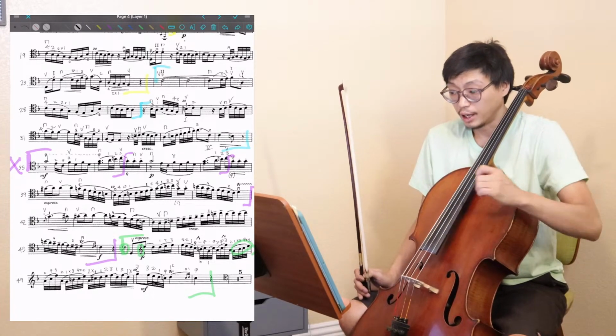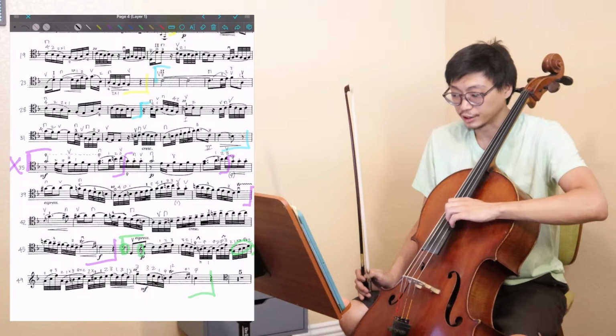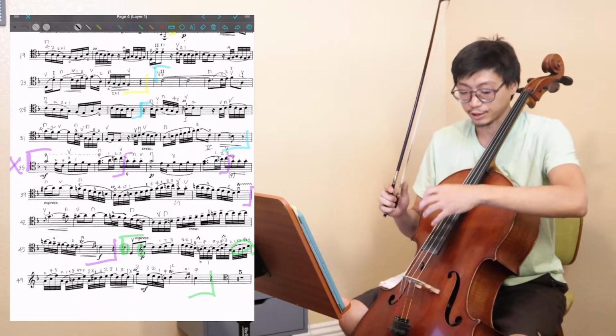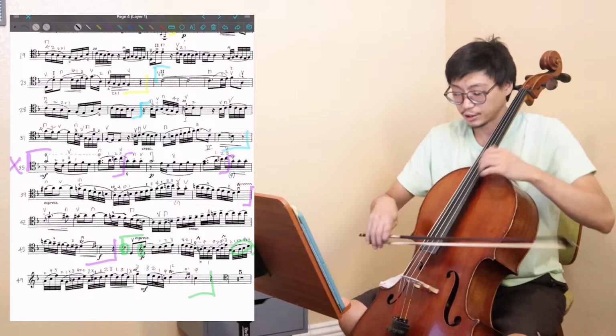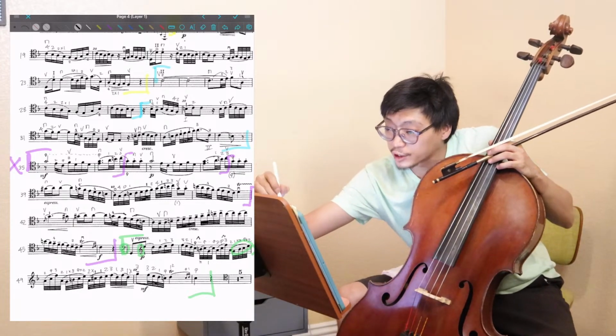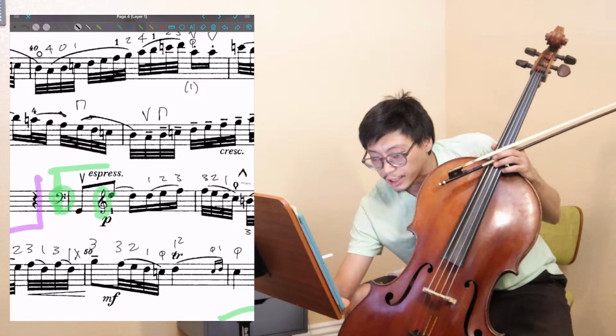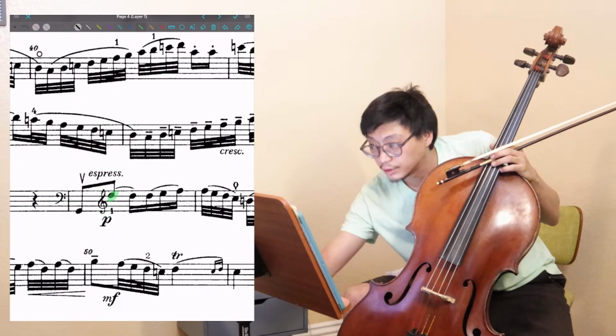especially up here. This thumb position is kind of uncomfortable because it's very high up and there's a lot of tension up here, right? So let me just write some note, or I'm going to highlight some notes that you can use as a reference to tune.